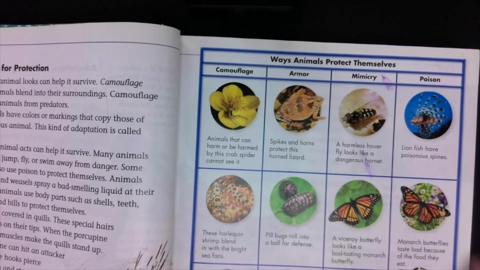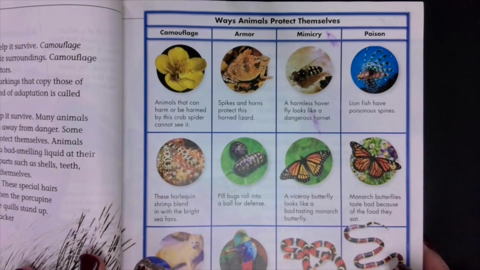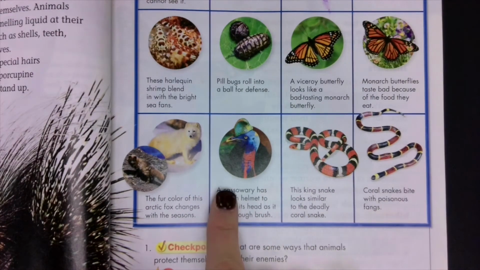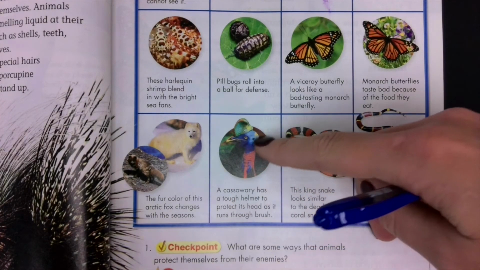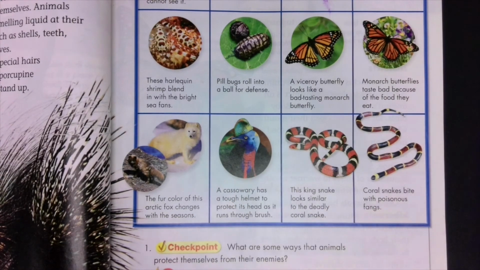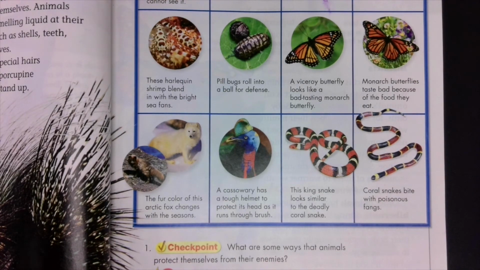Same as pill bugs, or if you're anything like I was, we always called them roly-polies when I was little. Those pill bugs, they roll into a ball, and then they have that tough outer shell that makes it more difficult for animals to eat. And this is one of the ones that I had never seen before. I had never seen a bird that looks like this before. This is a cassowary, and it has a tough helmet to protect its head as it runs through the brush. So picture that. This animal runs through the brush, and this little helmet on the top helps it so that it doesn't get hurt.